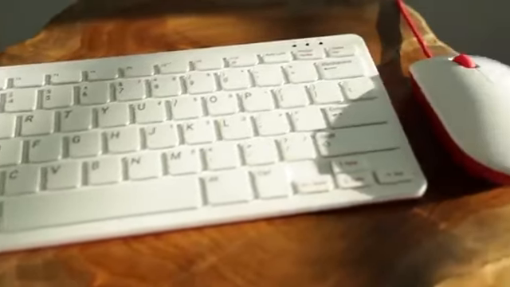My hacking machine will be the new Raspberry Pi 400. It's actually a Raspberry Pi built inside a keyboard.